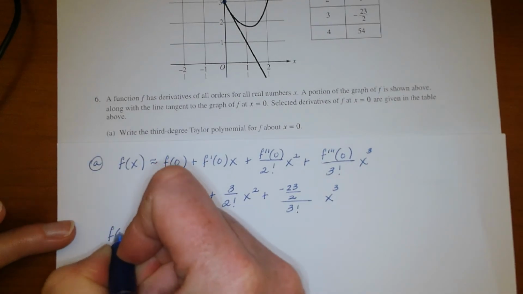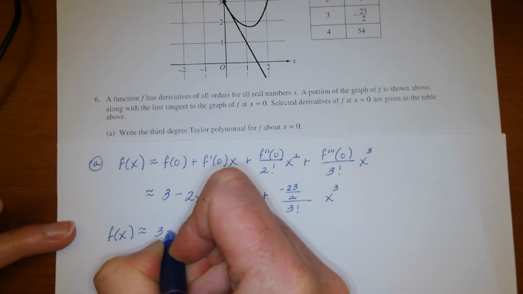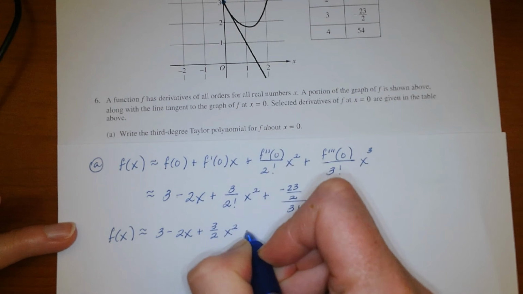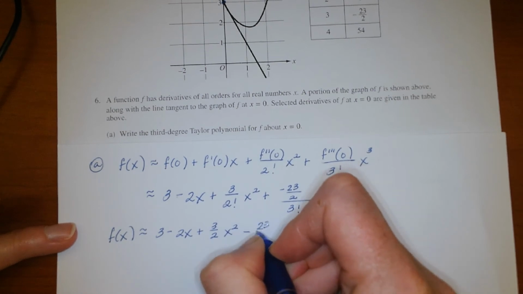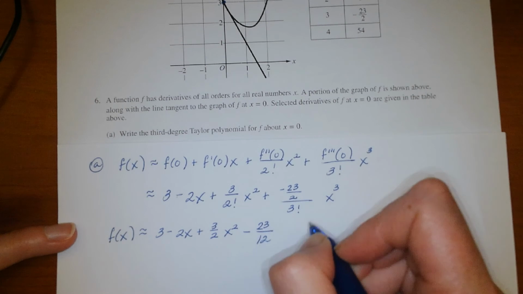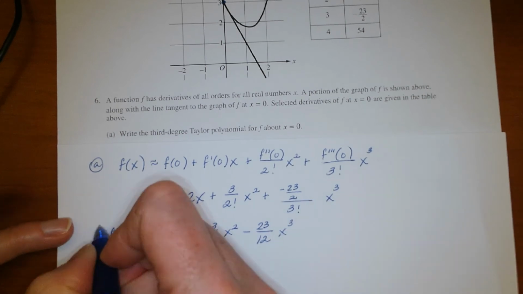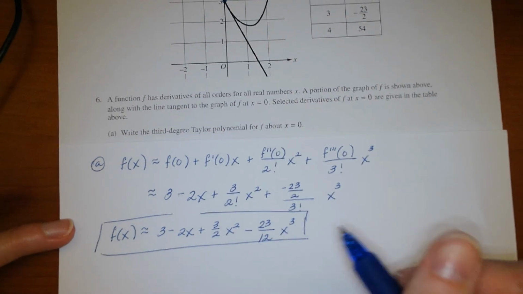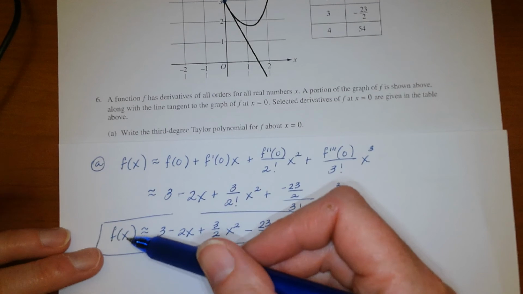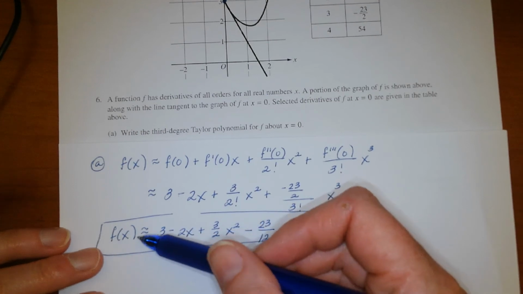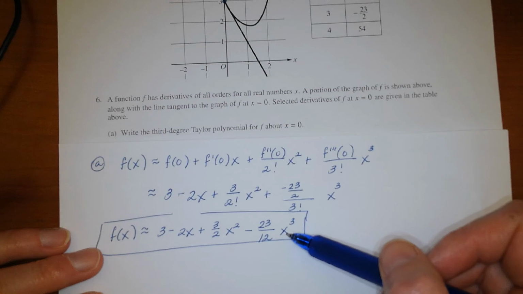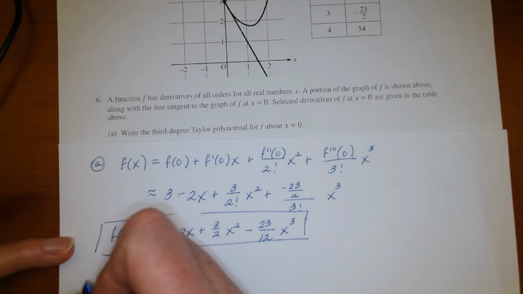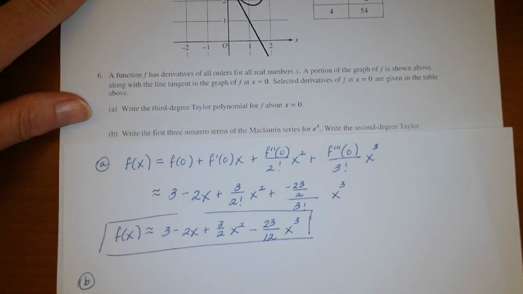So let me just simplify what we've got here. We've got 3 minus 2x plus 3 halves x squared minus 23 over 12 x cubed, with the 2 and the 3 factorial. There we go. I think a different version of notation could be p sub 3 of x is equal to. I prefer this because it reminds me that this would be just an approximation for the function values that are close to 0. Okay, I think that's it for part A.